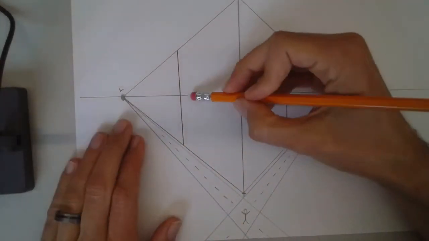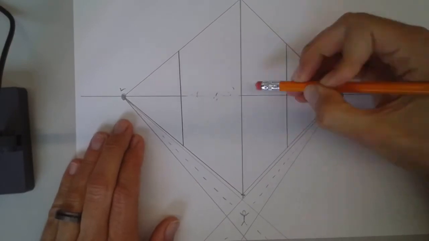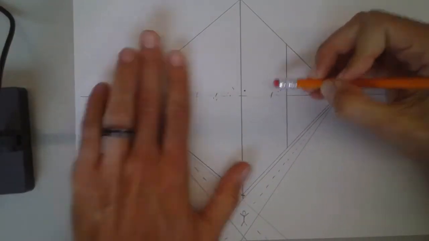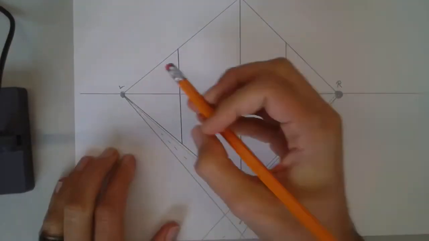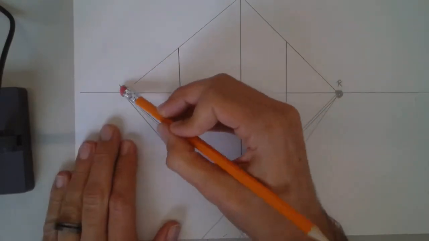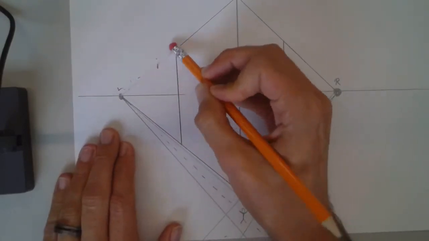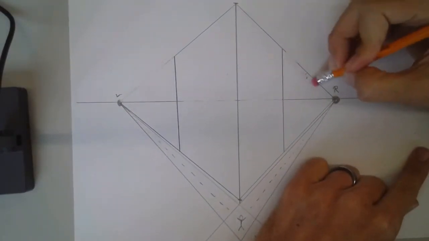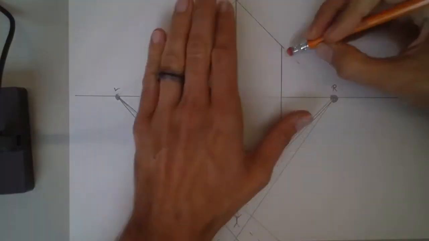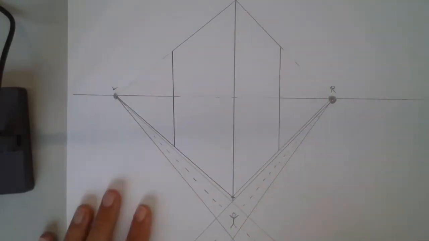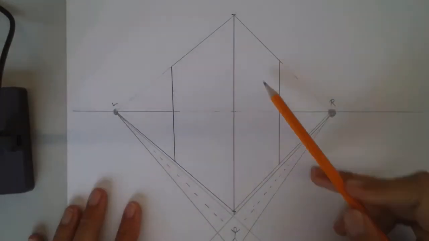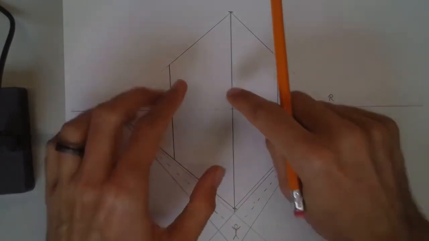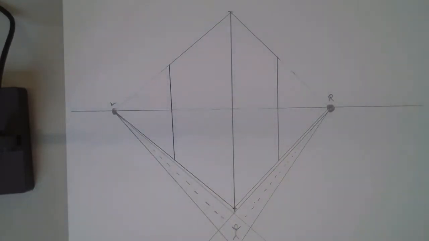Now, if you erase the horizon behind where the building is, this is going to start to become a little clearer what we're seeing. And you erase your guideline up here and over here. We now have a 3D shape, sort of a big giant 3D rectangle.